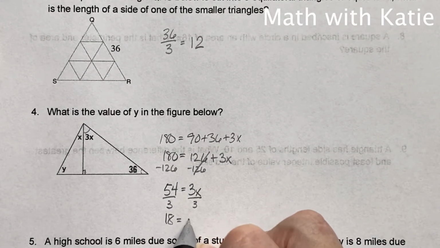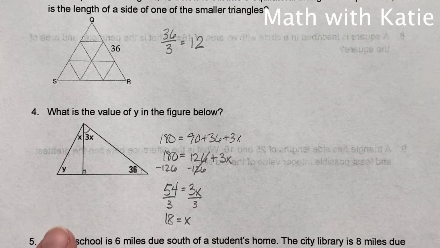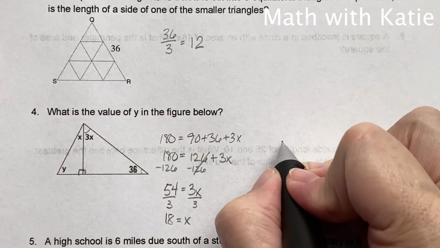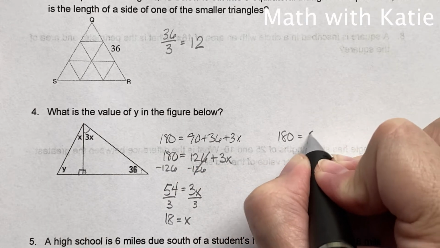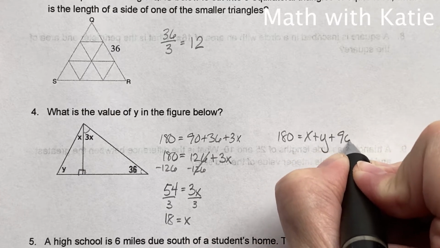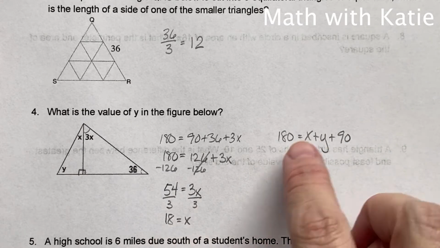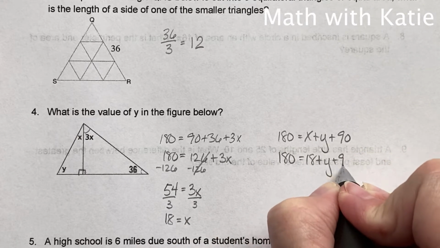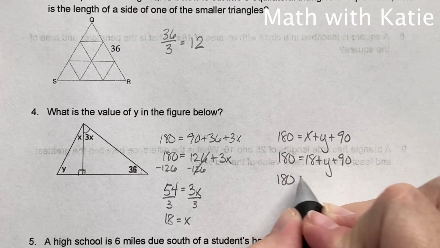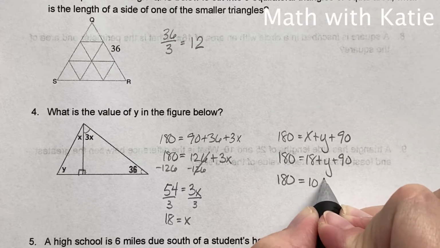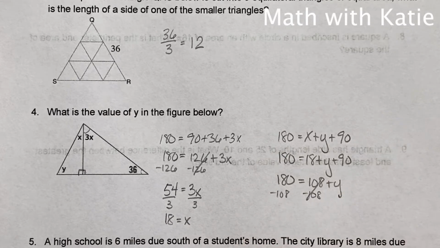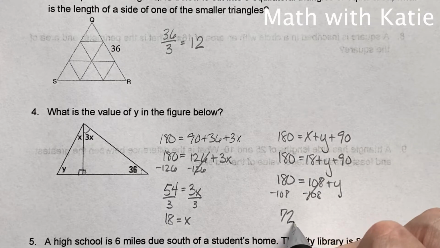So 18 equals x. All right, so if we know that, we also know that this one is a right angle. So 180 equals x plus y plus 90. Okay, put this in for the x there. So 180 equals 108 plus y, and subtract the 108 over. So 72 equals y.